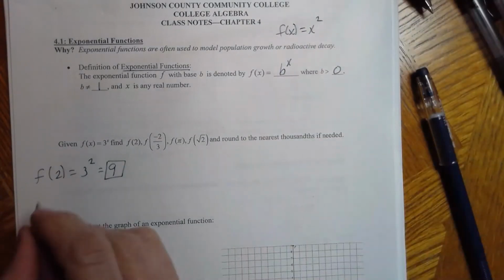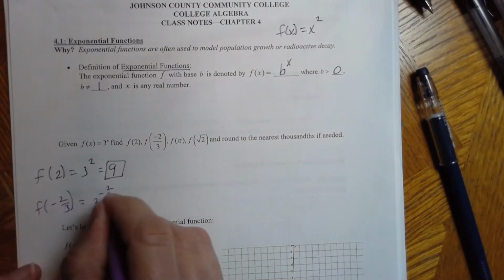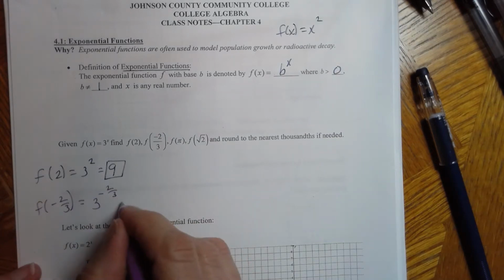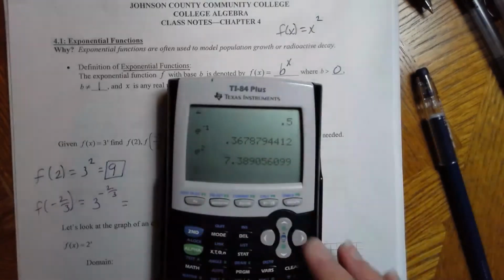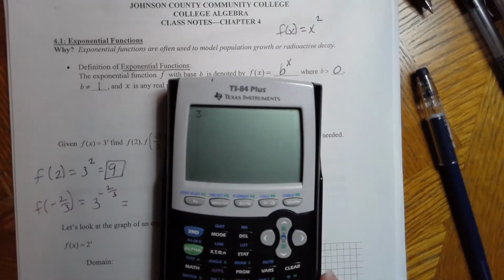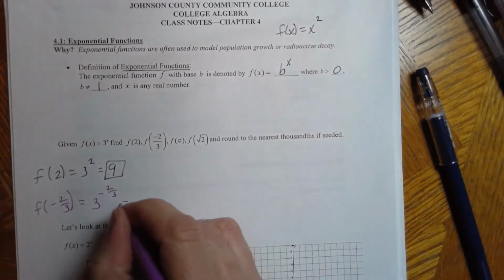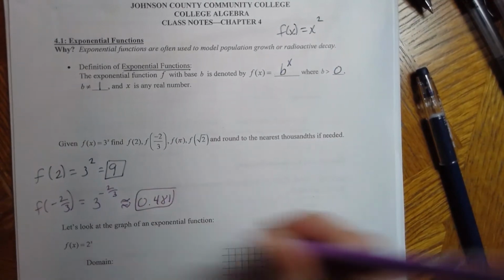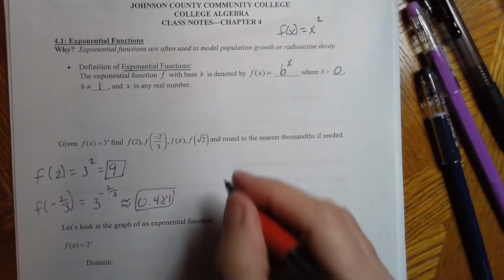If I wanted to find f of negative 2/3, plugging that into our calculator, we would have 3 raised to the power of negative 2/3, which gives us approximately 0.48, and we'll round to the thousandths place, so approximately 0.481. So you can do the other ones, but I'll go ahead and give you the answer.